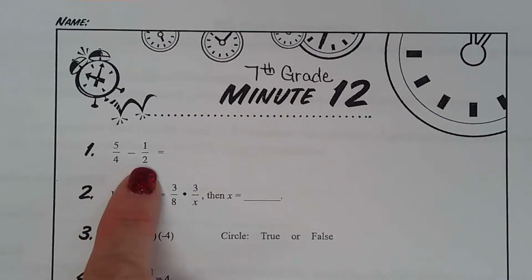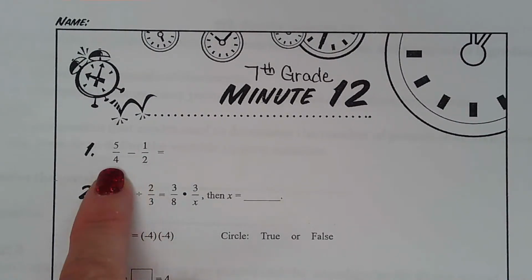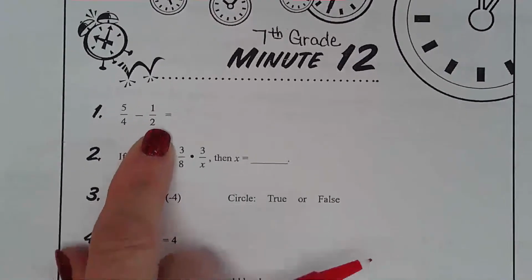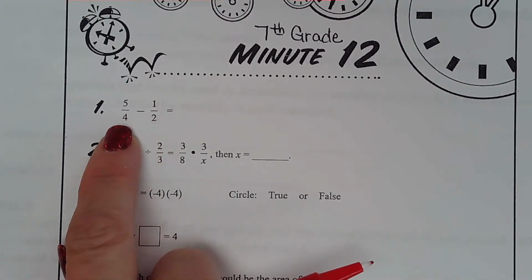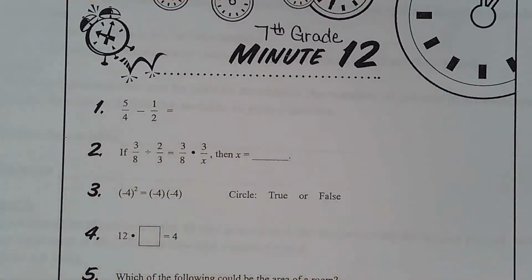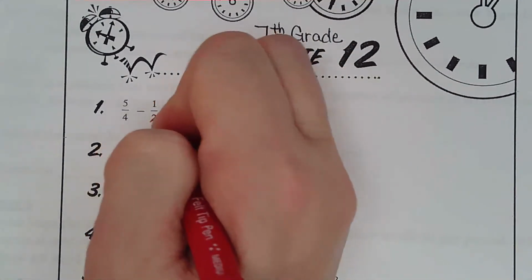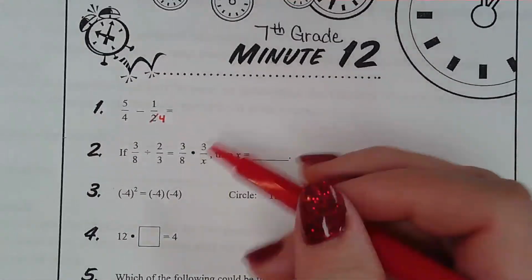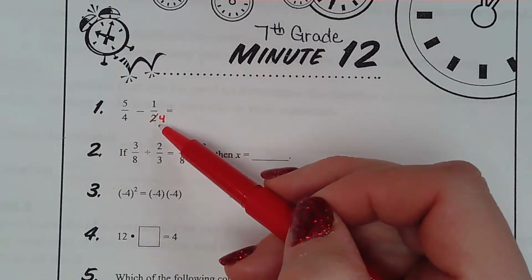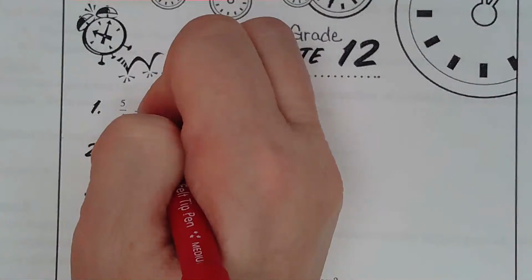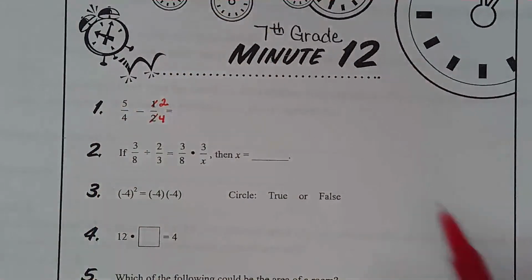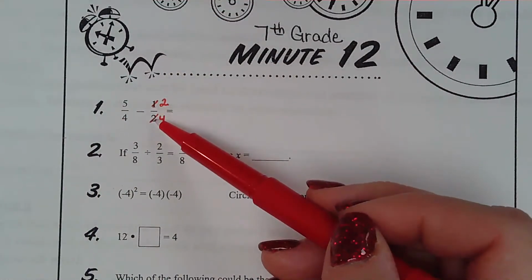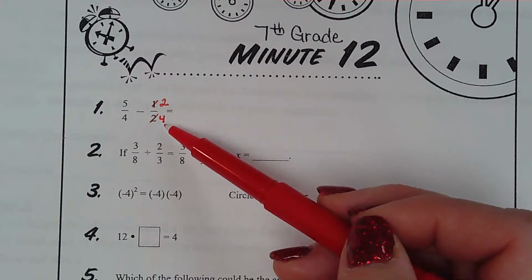So remember when you are adding or subtracting fractions that you must have the same denominator. And these two fractions do not have the same denominator. So I am going to find a common denominator. I can use 4 as a common denominator. So if I change this 2 to a 4, if I change the bottom, I have to change the top. 2 times 2 is 4. So if I do 1 times 2, that is 2. So hopefully we can all agree that 1/2 does equal 2/4.